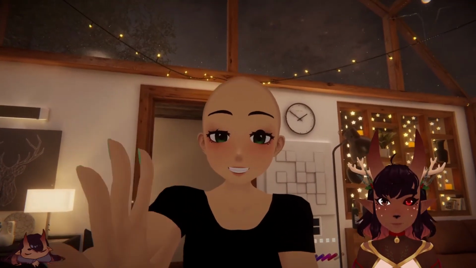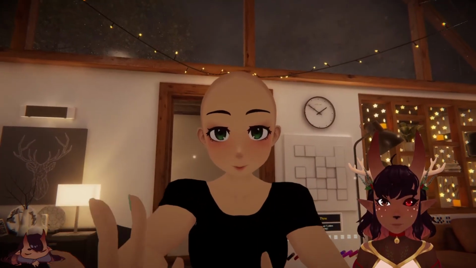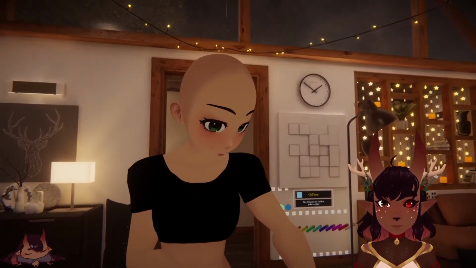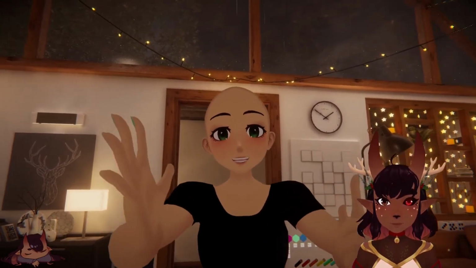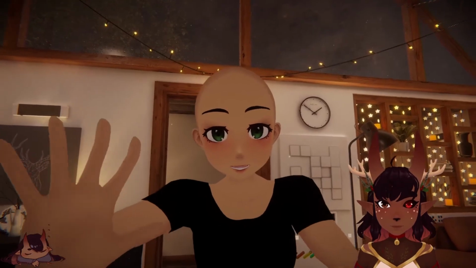Another thing you want to look at is this. If these fingers bend too far backwards, bend them forwards. Bend the bone forward, and you're going to need to apply pose as a rest pose. That's a little bit difficult. I'll show you. But for the most part, this is pretty good.